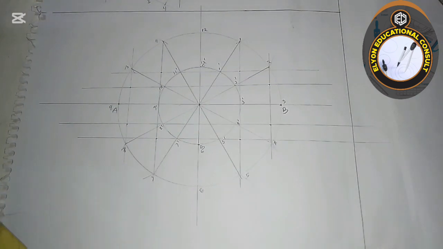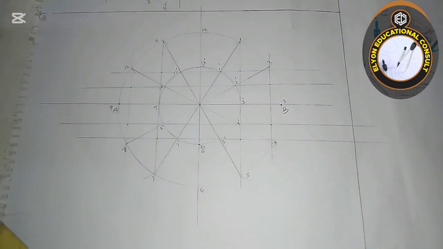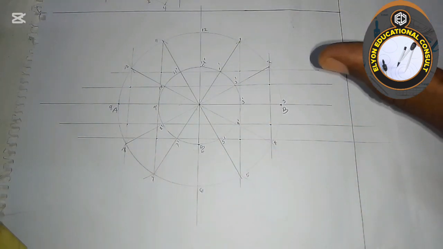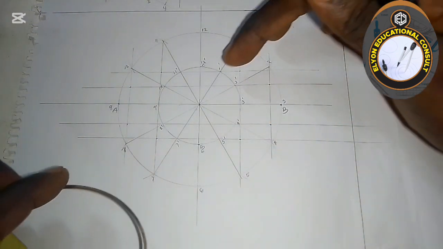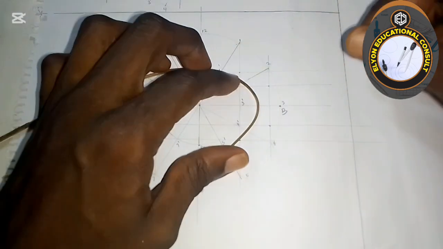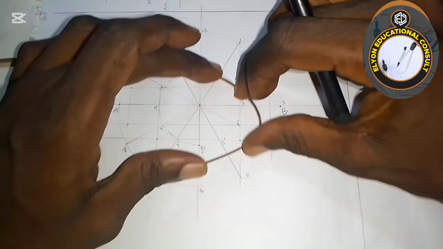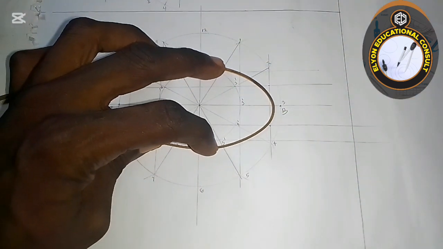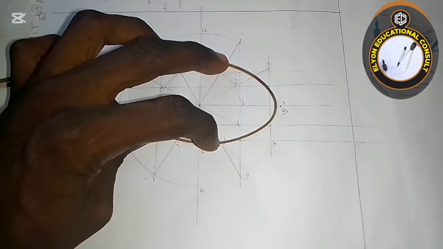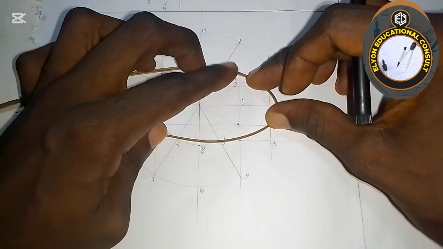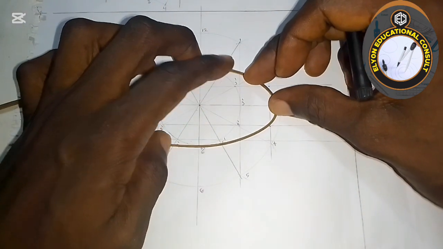So I'll quickly do that now. I'm going to take note of the turning point. Sorry for the noise, it's a rainy day. So I'm going to be joining the points now. I'm using a broom now, so I'm going to fix this part.